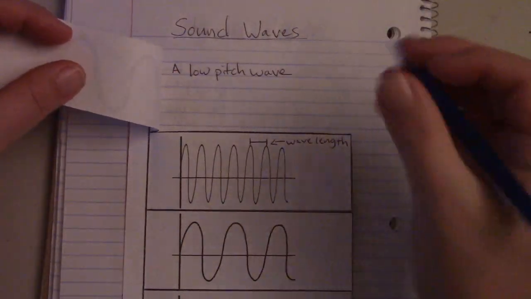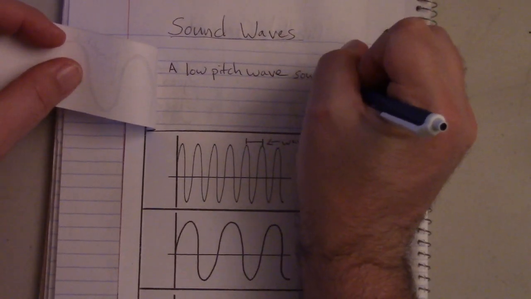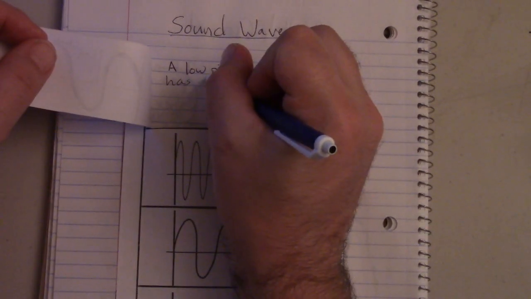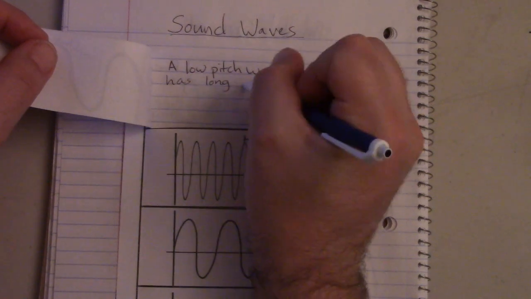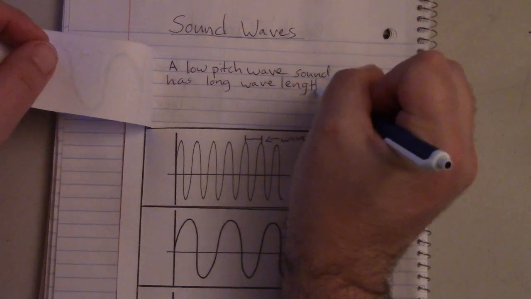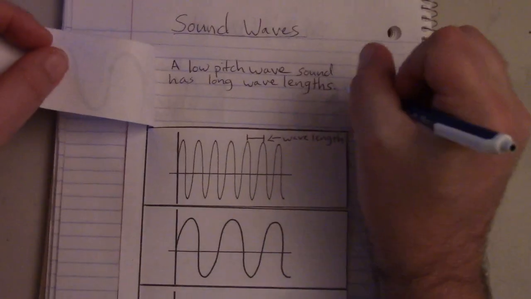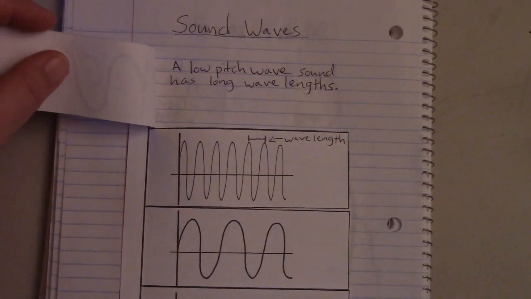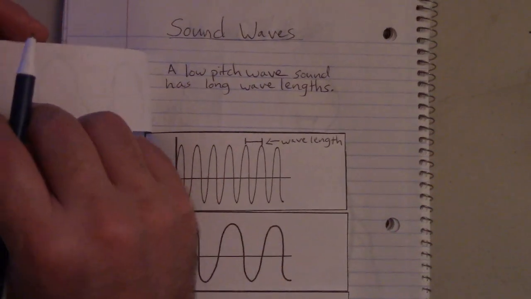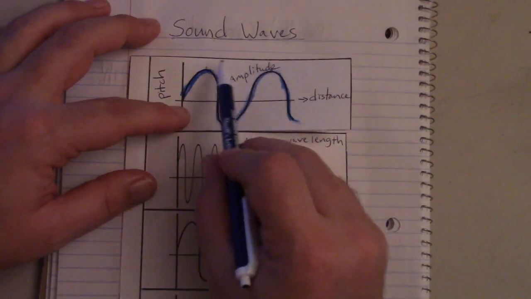So a low pitch wave sound has long wavelengths. Okay. Period. That's how I would describe a low pitch. They have long wavelengths. And again, the wavelength is the length from one crest to the top of the next crest.